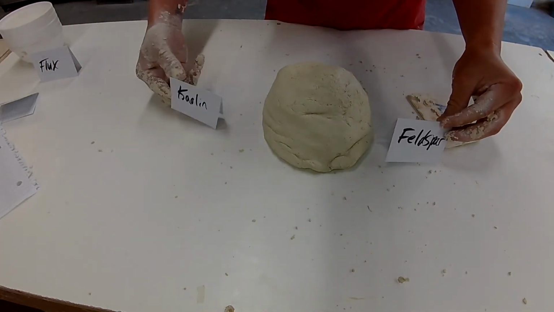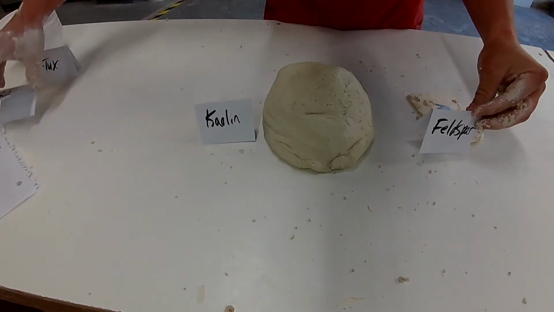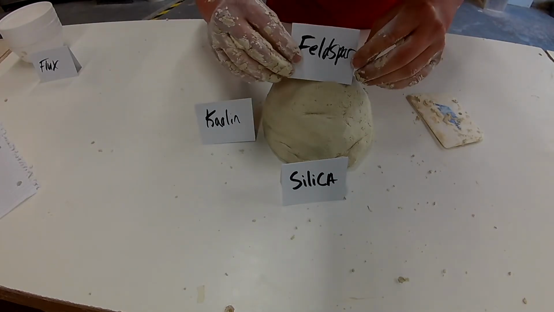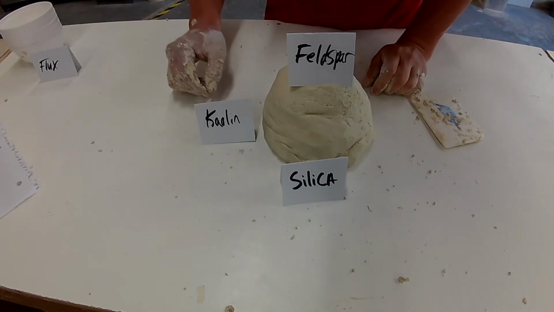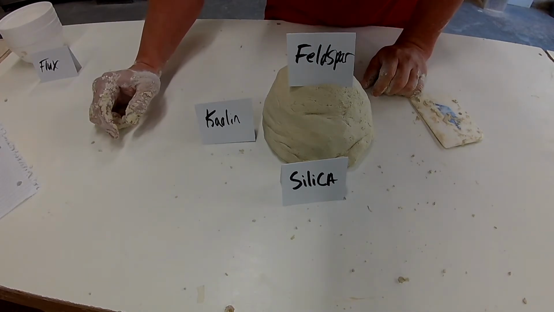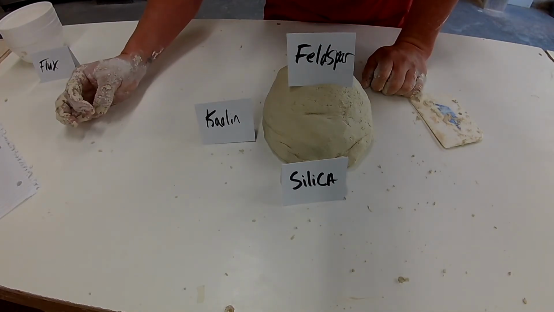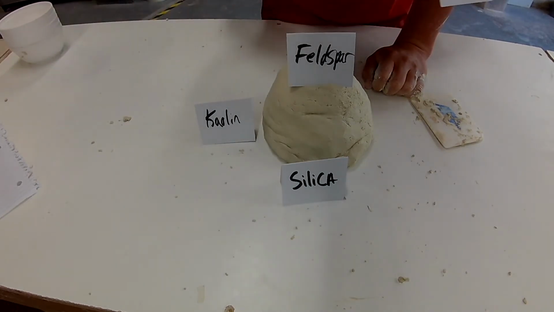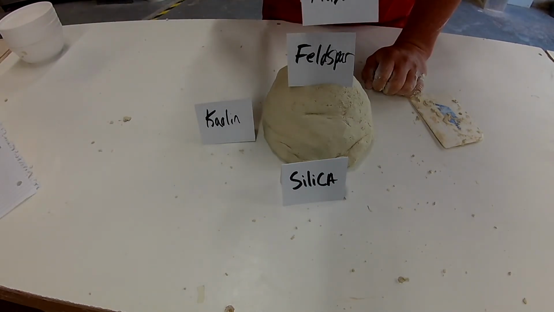It consists of mainly kaolin with 25% silica and some feldspar, and feldspar is really a natural occurring rock that is made up of silica and kaolin. And then glaze, if we added flux to this, it would melt and become glaze.